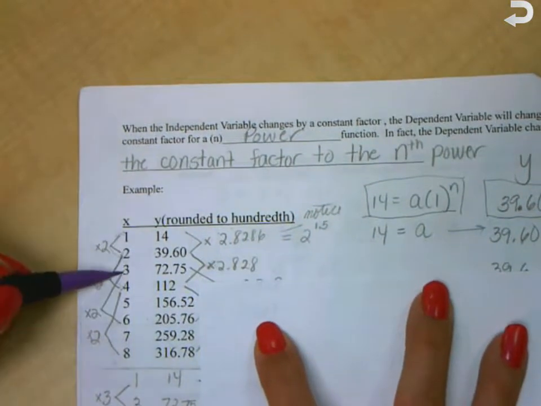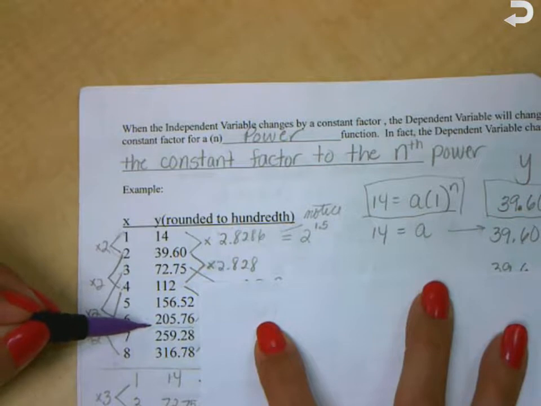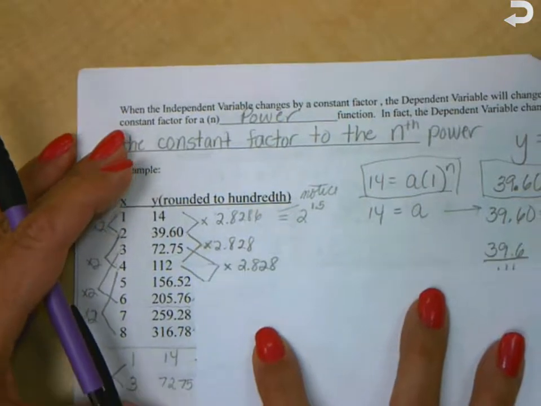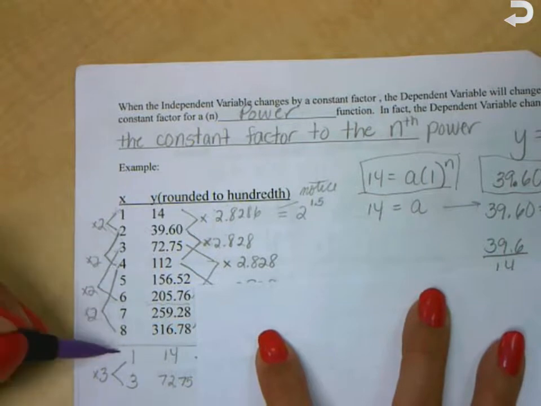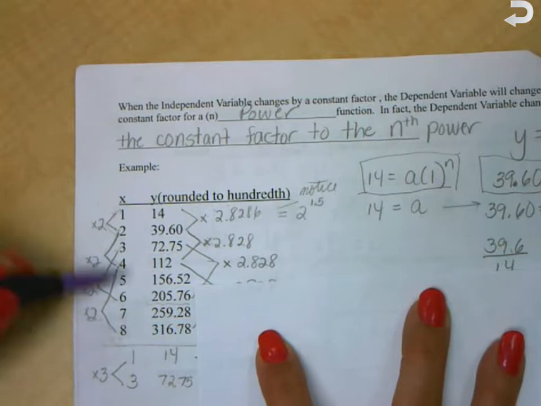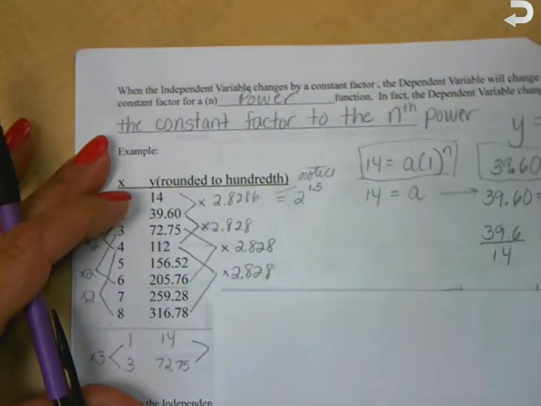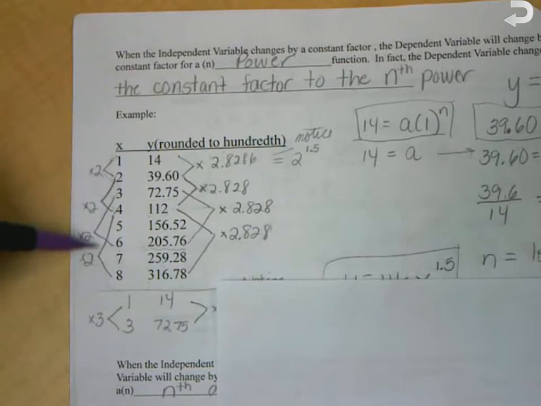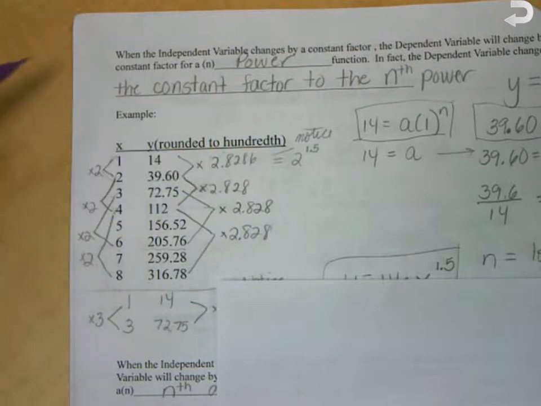I have another pair of points. 3 times 2 is 6. And if I compare this and this, and take the 205.76 and divide it by the 72.75, I find once again that I get that common ratio of about 2.8. I had one more set I could check, although I was pretty sure that this looks like it's going to have this pattern of power, but 4 times 2 is 8, so I took 316.78 and divided it by 112, and I got 2.8. So that's the characteristic you'll see for a power model: as the independent variable changes by a constant factor of 2, the dependent variable changes by a constant factor of 2.8-ish.